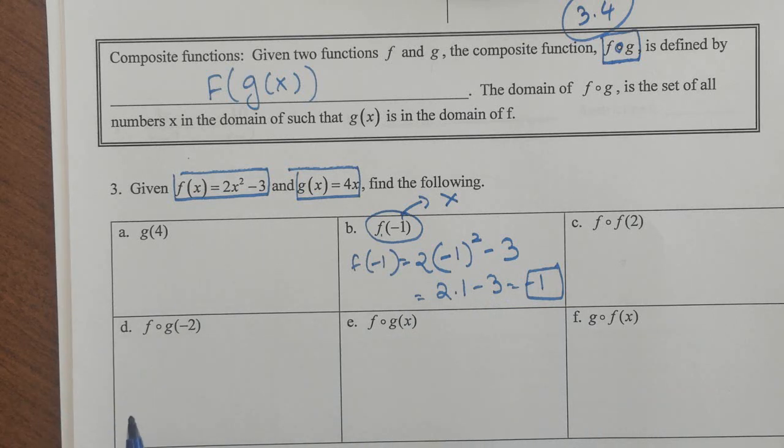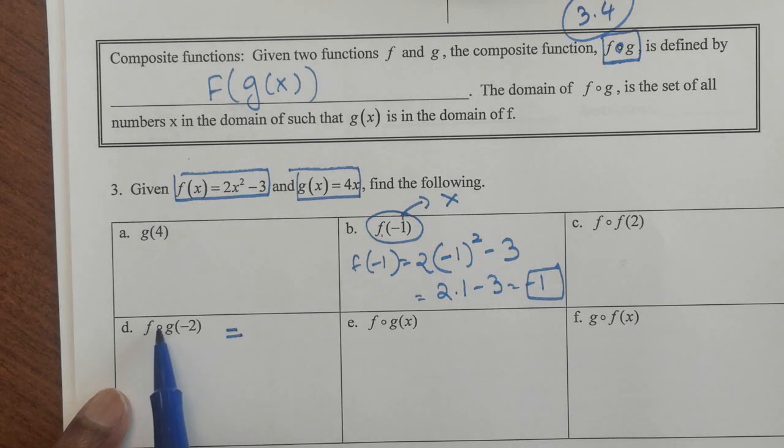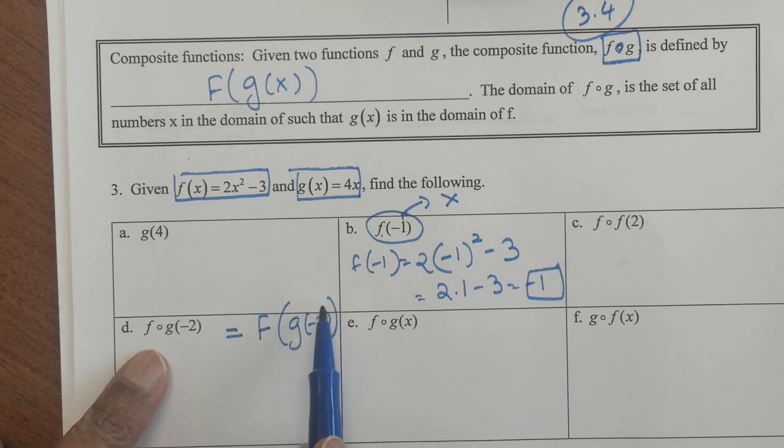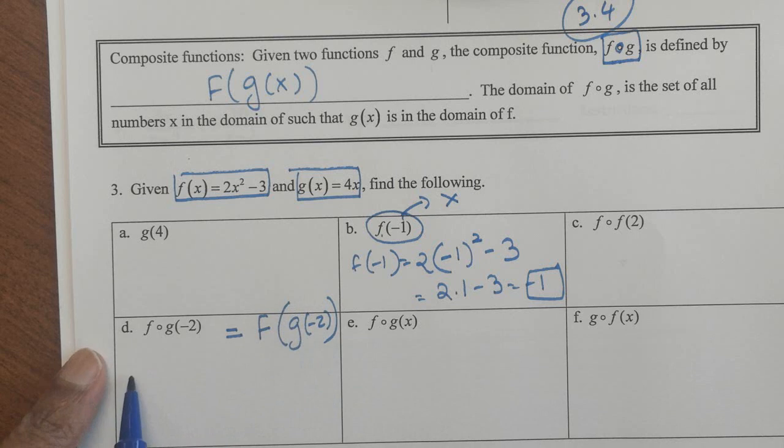First of all, you always want to rewrite it in the form that you understand. The minute you see an open dot, you know it is a function within a function, and in this case the outside function is f and the inside function is g of -2. You always start by evaluating the function inside. So you'll evaluate g of -2.